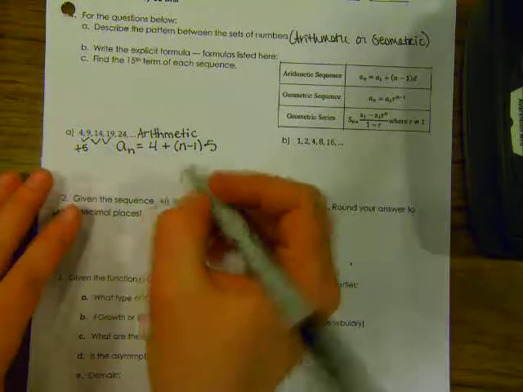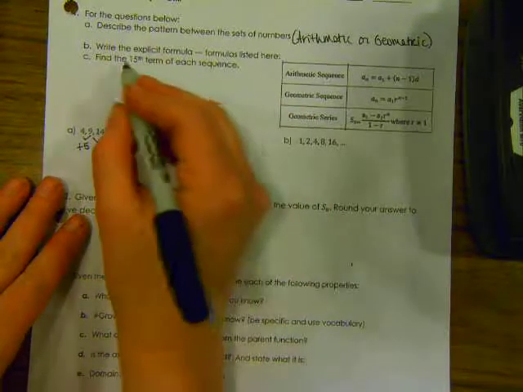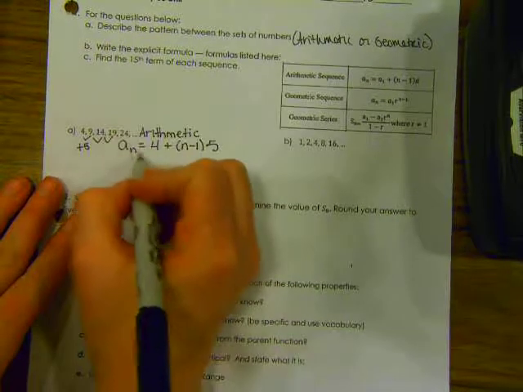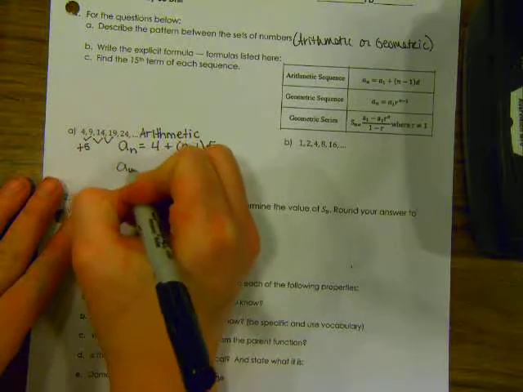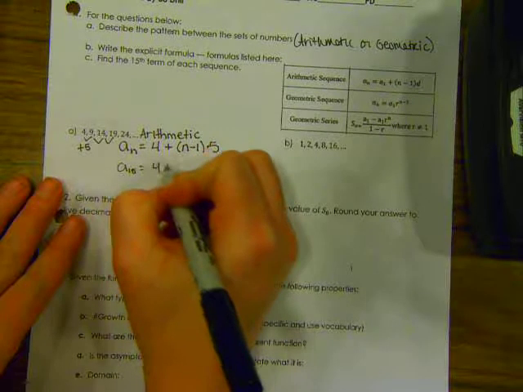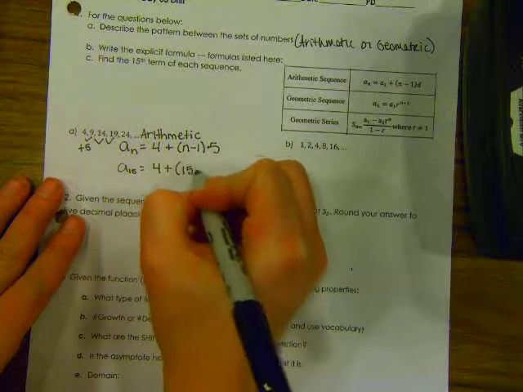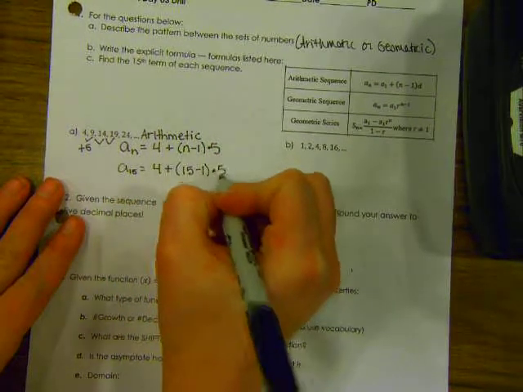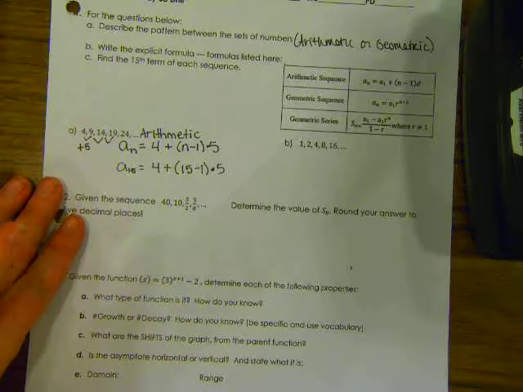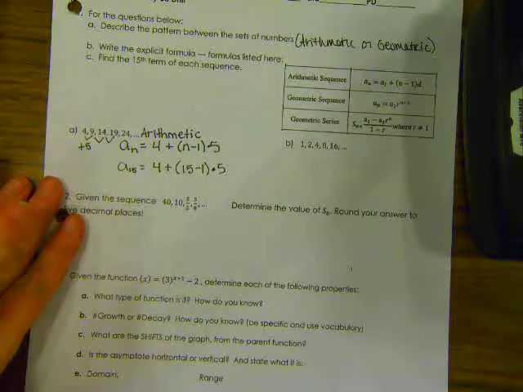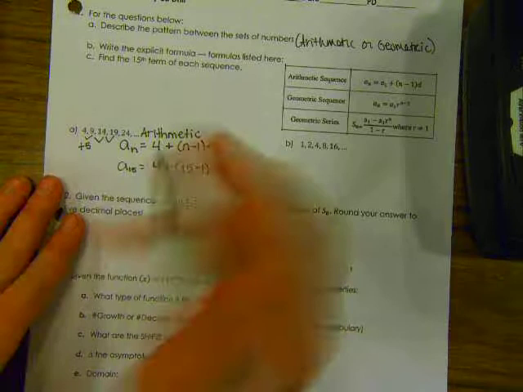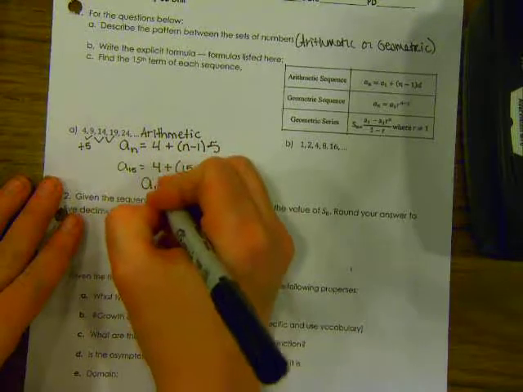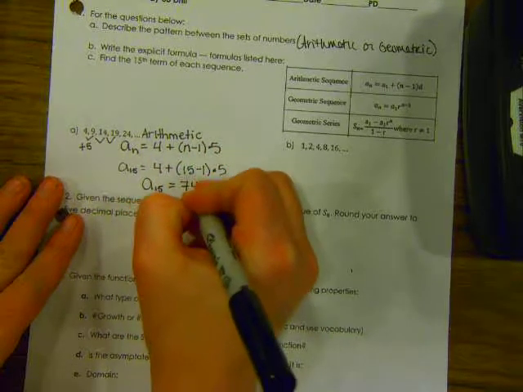Then from there, find the 15th term means we're going to plug 15 in for n. And then just use the calculator. And I got the 15th term was 74.